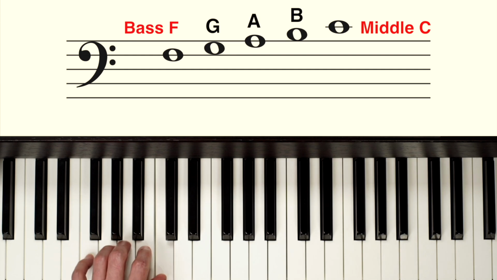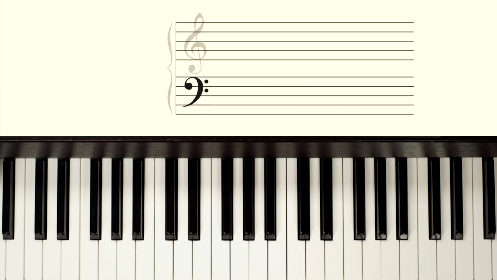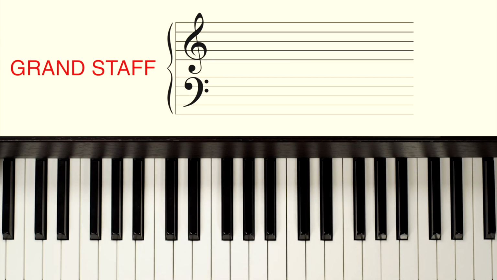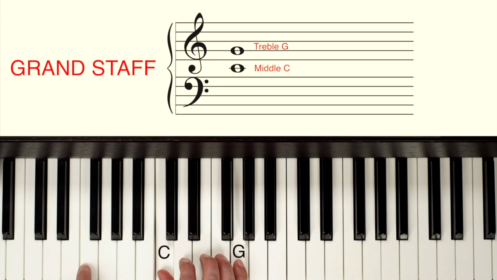All right, let's bring back the treble staff. This is the grand staff, which is how keyboard music is written. One staff on top for the right hand, and a second staff below for the left. And if we put middle C on there, treble G above, and bass F below, we've got our bearings.